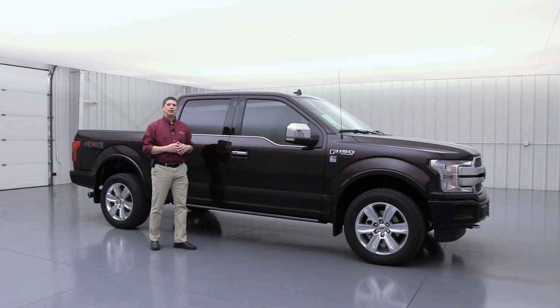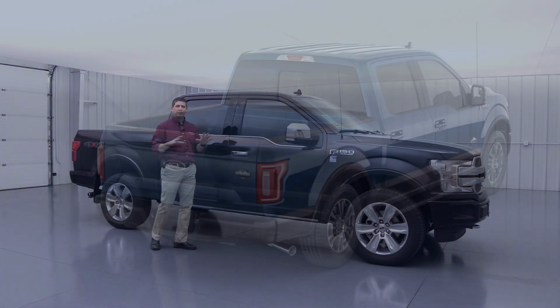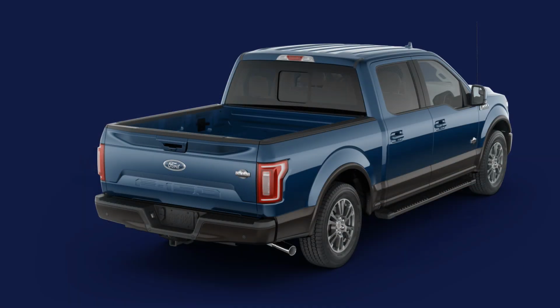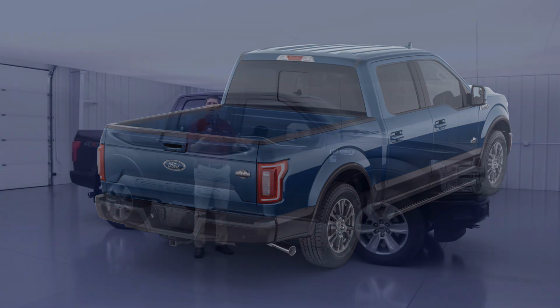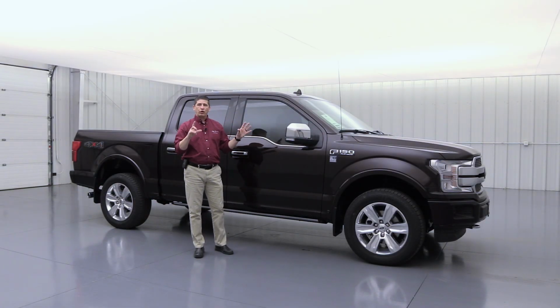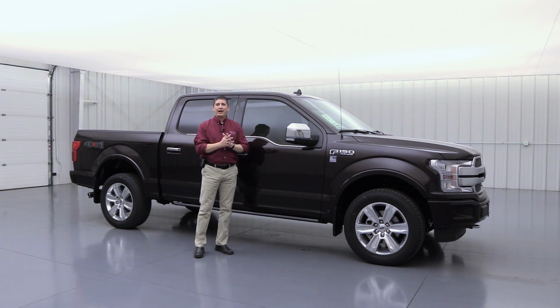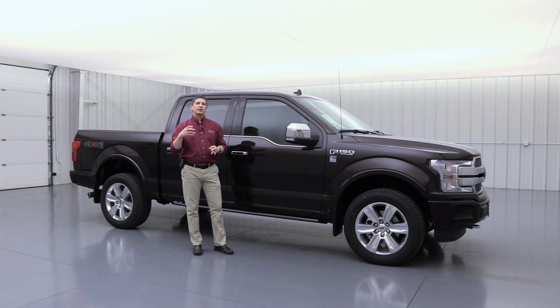And on the back, on the standard equipment on the King Ranch, the applique will not be standard equipment. That's a big upgrade a lot of people like when they go to luxury trucks. They want that nice chrome applique or satin chrome applique on the back of the lift gate. On the King Ranch, it does require the chrome package with that.